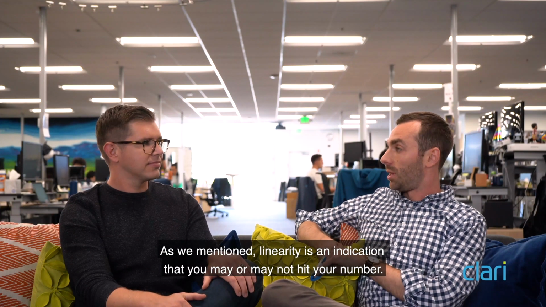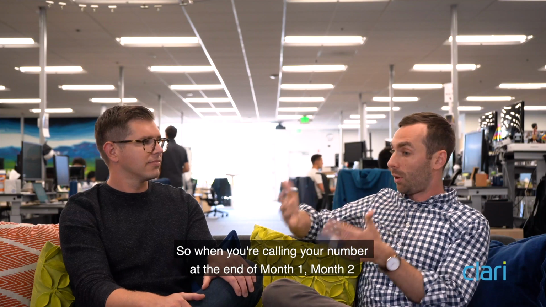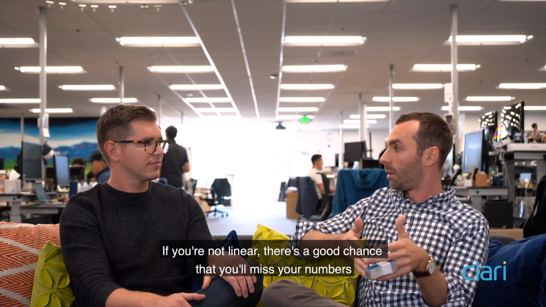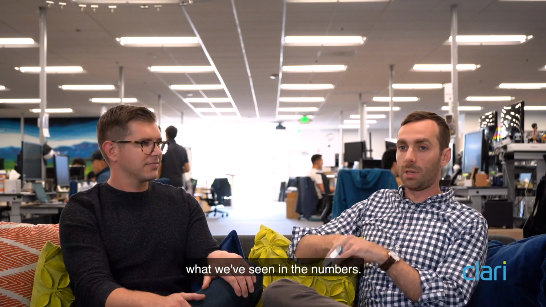And of course, as we mentioned, linearity is an indication that you may or may not hit your number. So when you're calling your number at the end of month one and month two, look at how linear you are. If you're not linear, there's a good chance that you'll miss your numbers, from what we've seen.